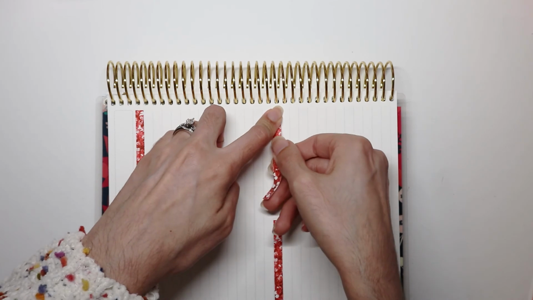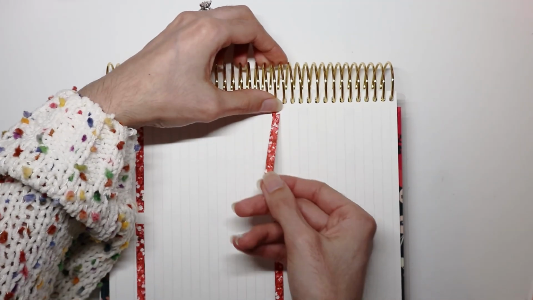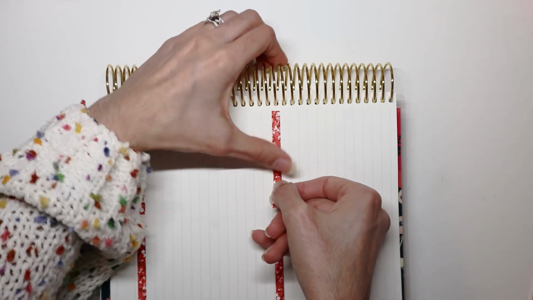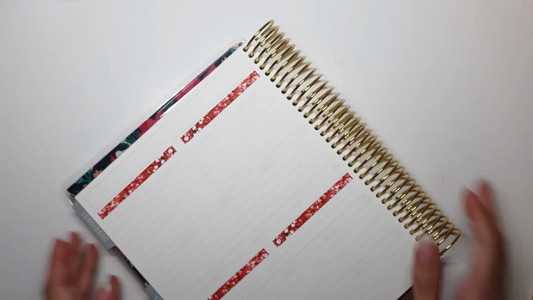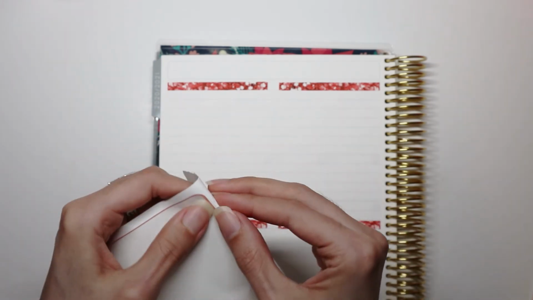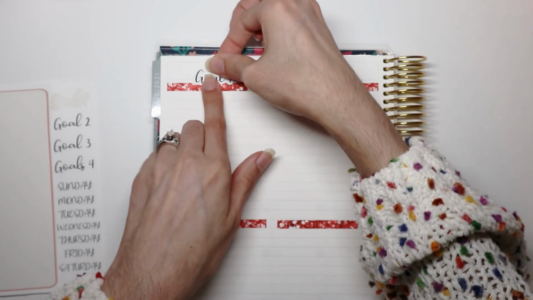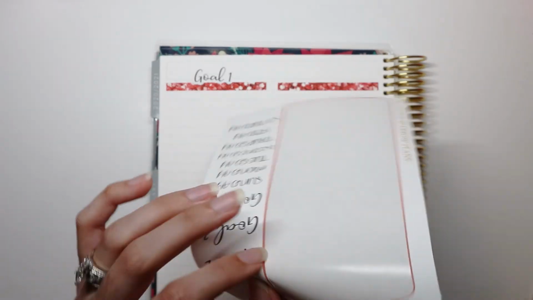And then I'm going to take the little checkbox stickers and put that down below. And I will label these as goal 1, goal 2, goal 3, and goal 4. And I understand that what I'm going to be eventually writing down is not a goal, but on this page, it's going to be basically the to-dos to reach the goal that I have listed on the right-hand side page.